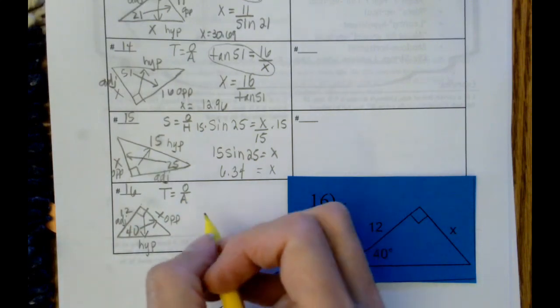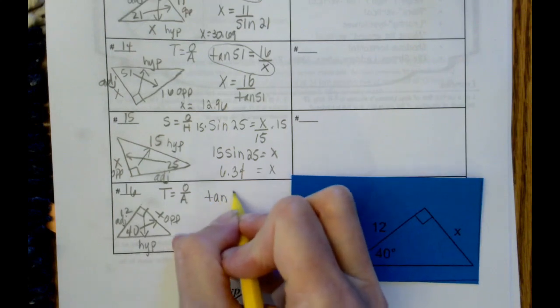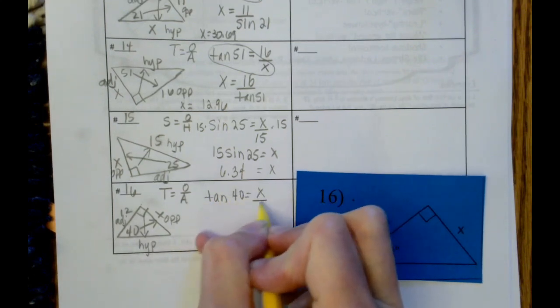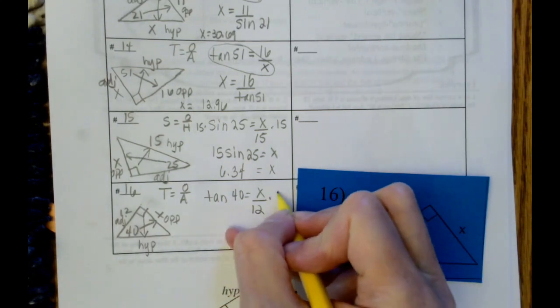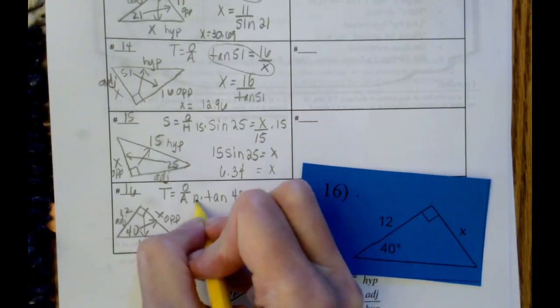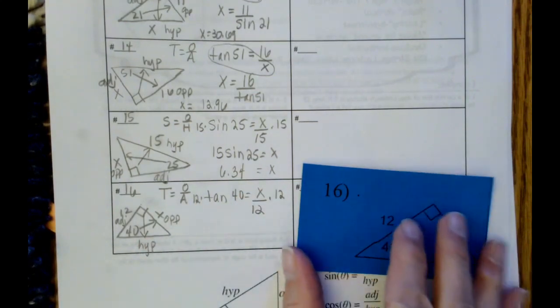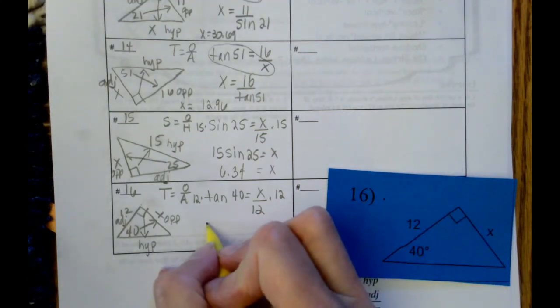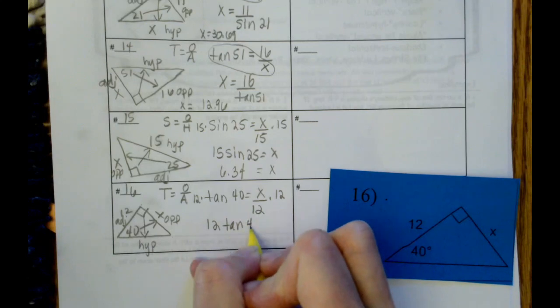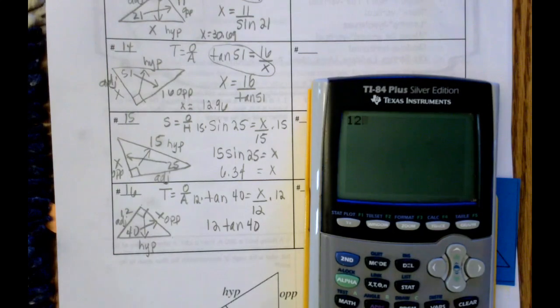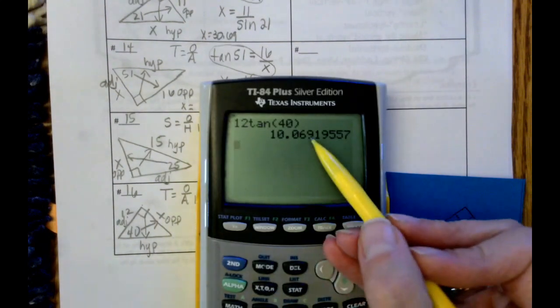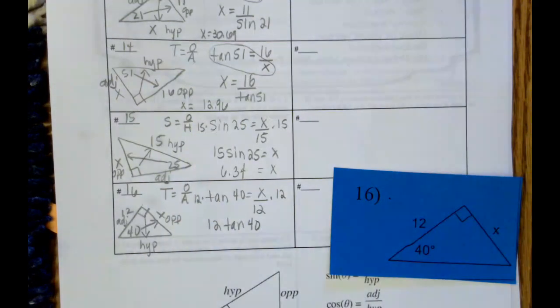And when we set this up, it's going to be the tangent of 40 equals x divided by 12, opposite divided by the adjacent. So we're going to multiply this side by 12, and we're going to multiply this side by 12. And when we multiply both sides by 12, we're going to be typing in 12 times the tangent of 40. And we can grab our calculator. And we end up with 10.069. But because this 9 is 5 or higher, we're going to say 10.07.